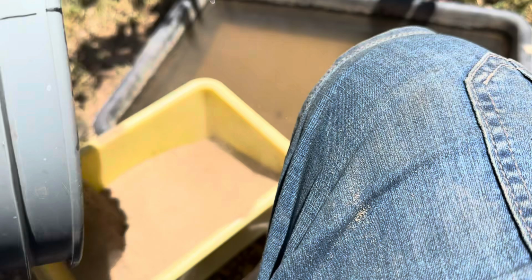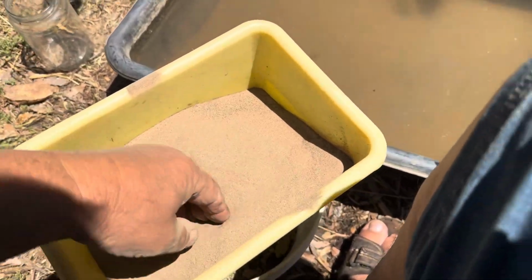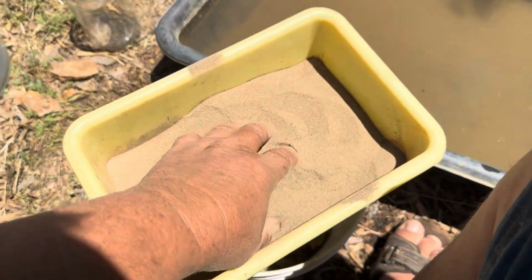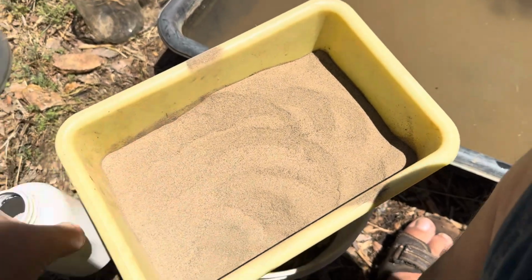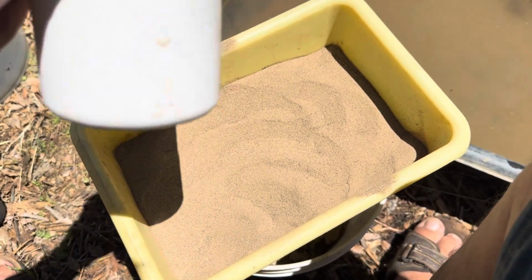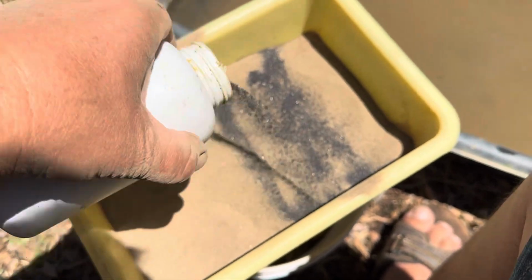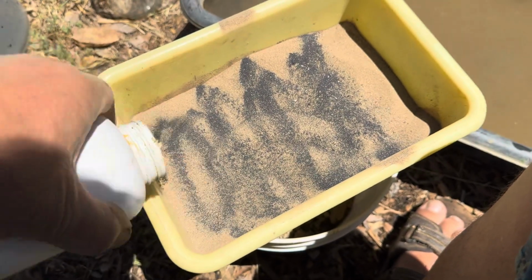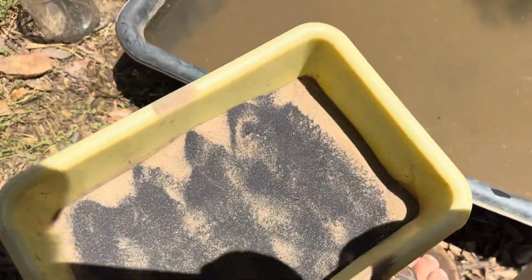All that sand. Now you see I have nice sand. And now what I do, remember I said I need to have black sand. I put the black sand on this surface, and then I put water.